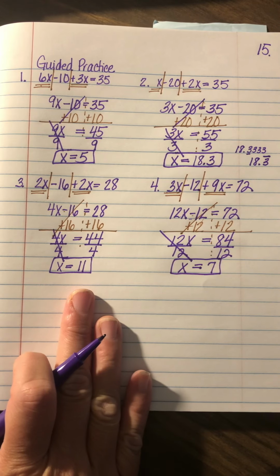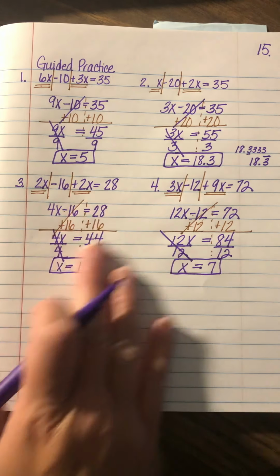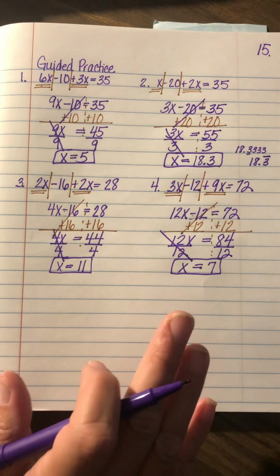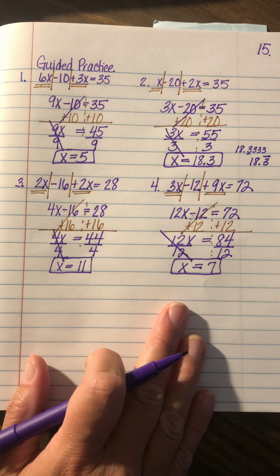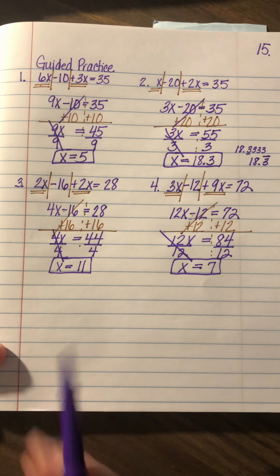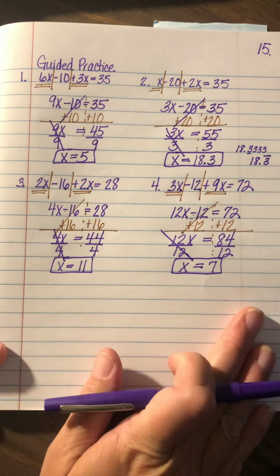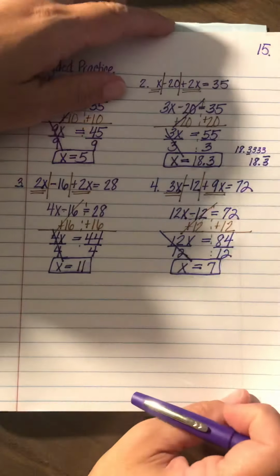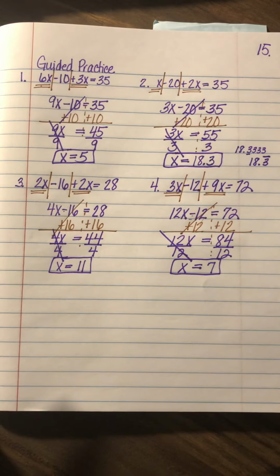Once you have your answers checked, if you missed any, make sure you go back and fix them with me. If you are ready to continue, you're going to continue with questions 5 through 12 on the slides. You're going to type in the answers to those problems once you have them worked out. You can put the work for 5 through 12 in your notebook on the rest of page 15 as you have room. If you can't fit anything else there, you can turn to the back of your notebook and put it in the workspace.